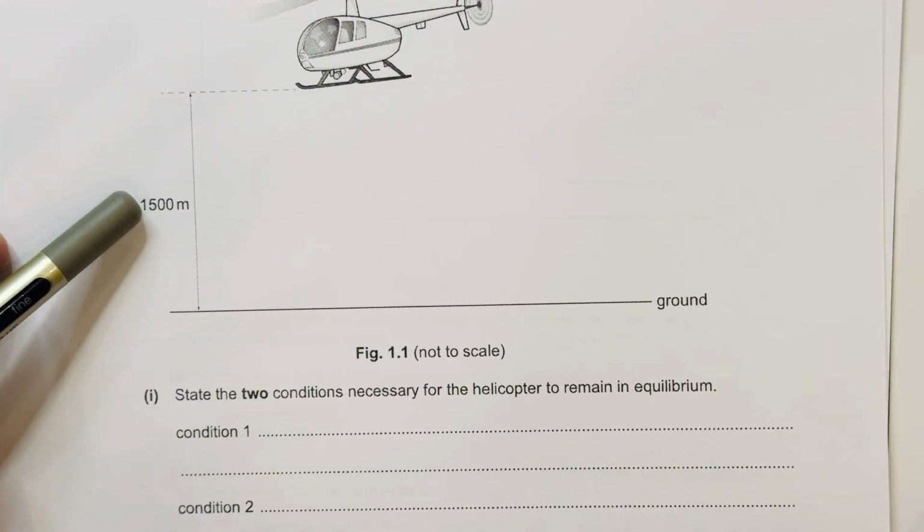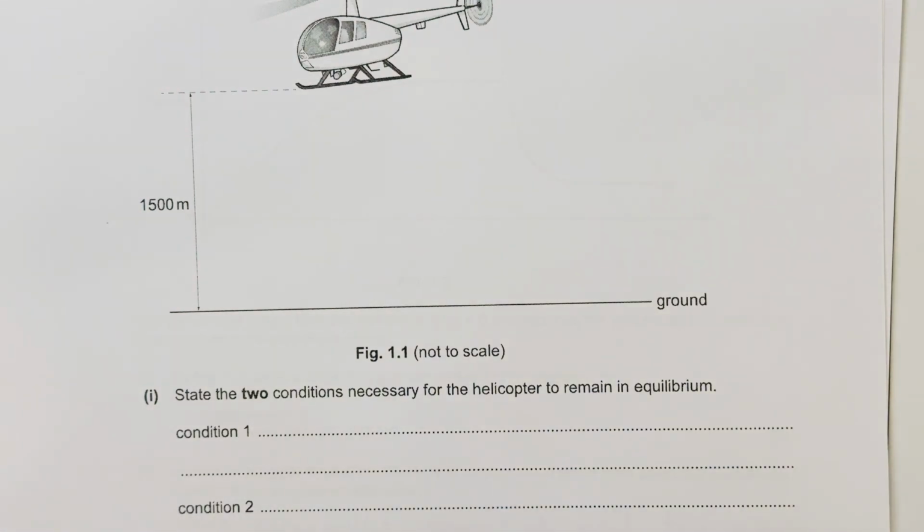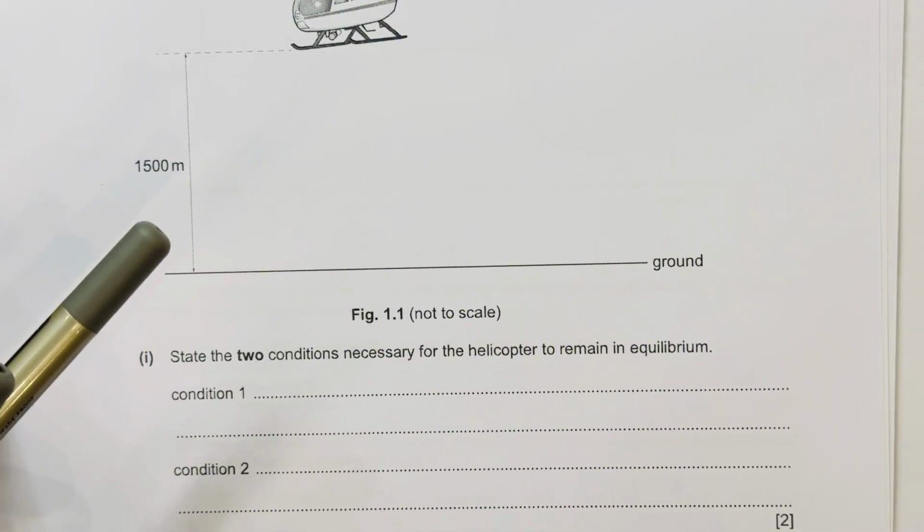What is equilibrium? When all the forces acting on the body and the resultant force is equal to 0, it means that the body is in equilibrium. Or all the turning effects or all the moments that are summed must be equal to 0. You can say that the sum of clockwise and the sum of anti-clockwise moments must be equal to 0, or the resultant moment must be 0. So we are going to write these two conditions over here.